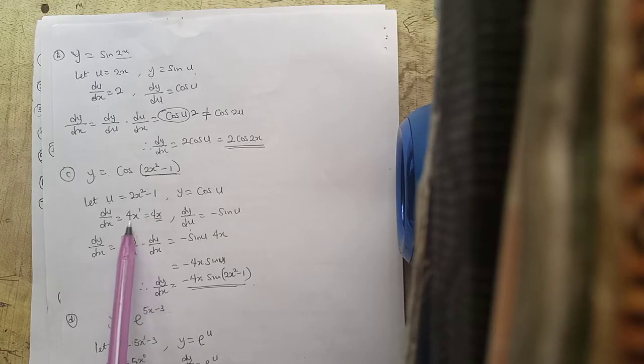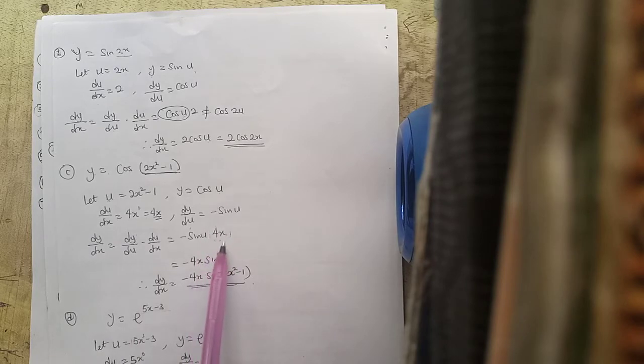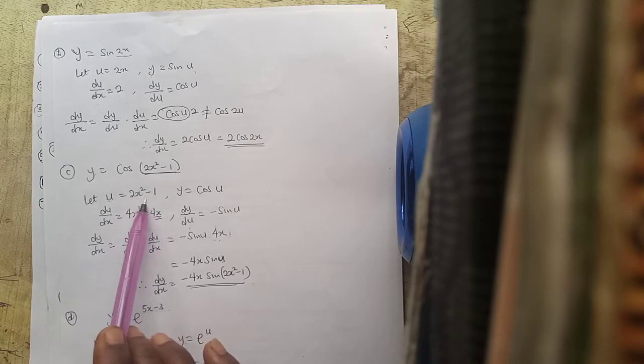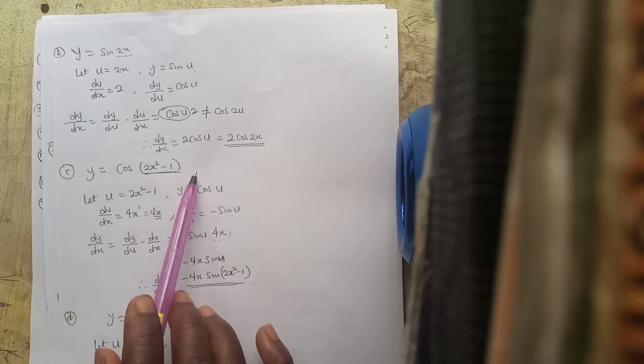This is multiplied by du/dx. du/dx is 4x. So in order to write this properly, you take this 4x, you bring it to the back, and you will have minus 4x sine u. But don't forget that this u, we always change it because u is a function of x, which is 2x squared minus 1. Then you replace this for u. Then finally, we have that dy/dx equals minus 4x sine(2x squared minus 1). And this is the differentiation for this trigonometric function.